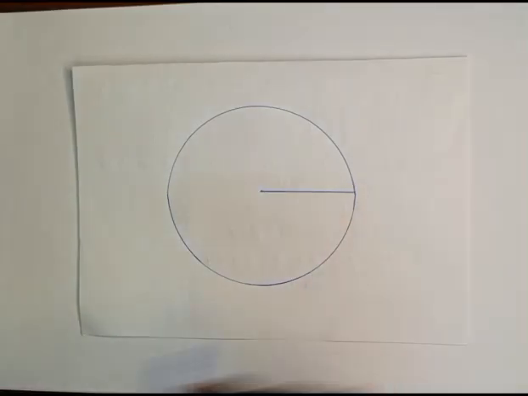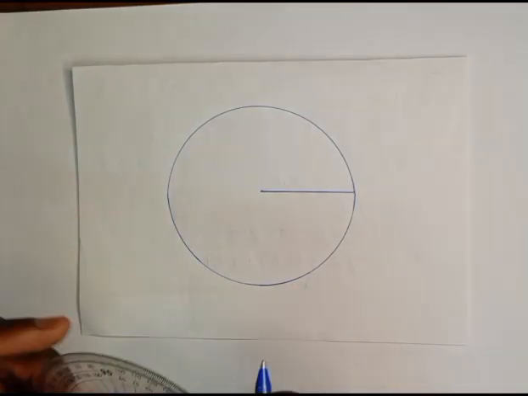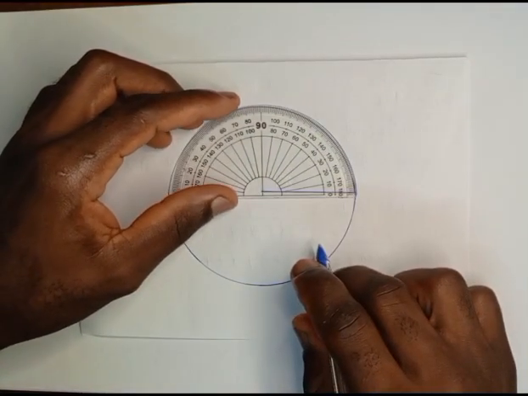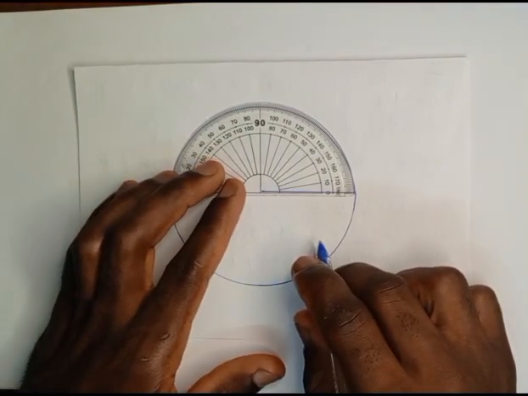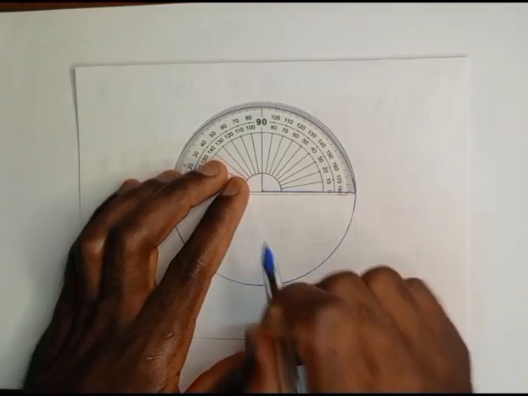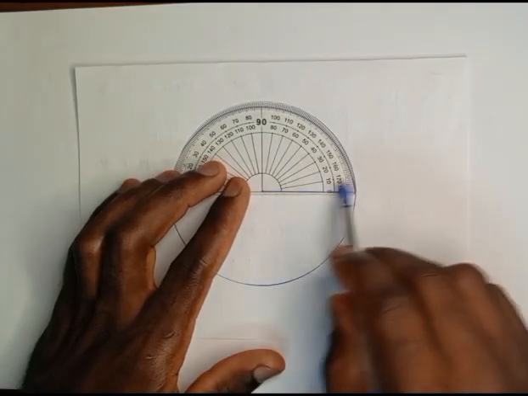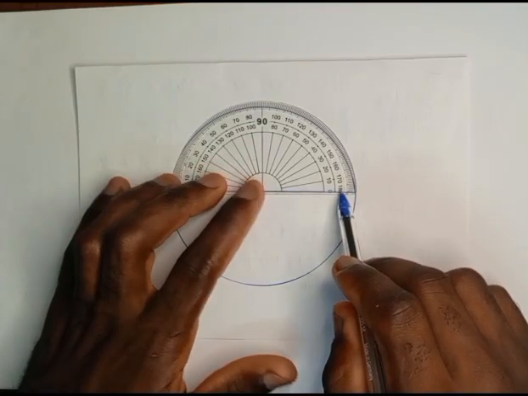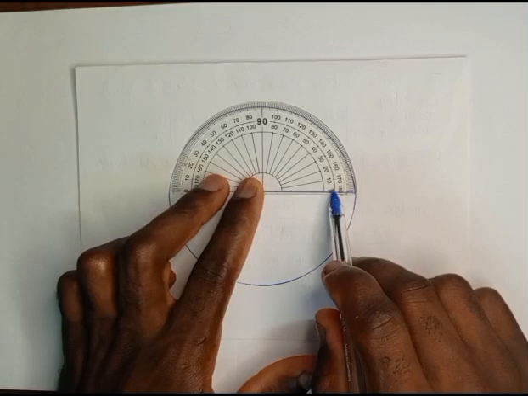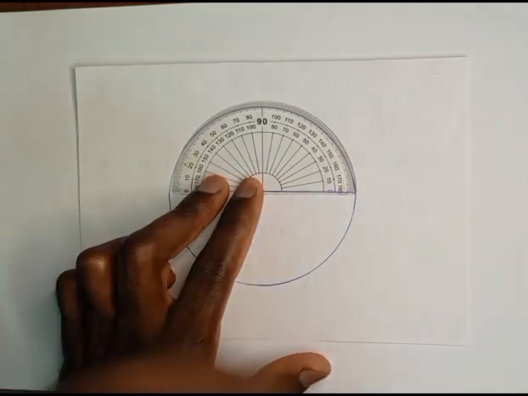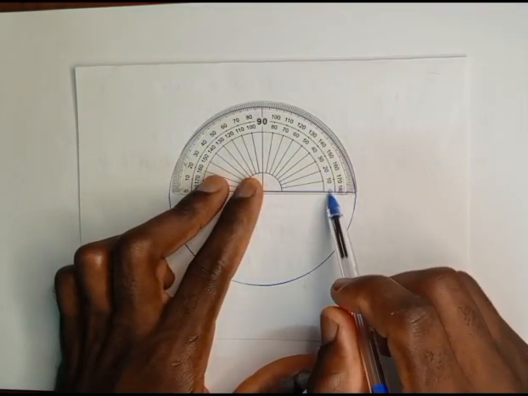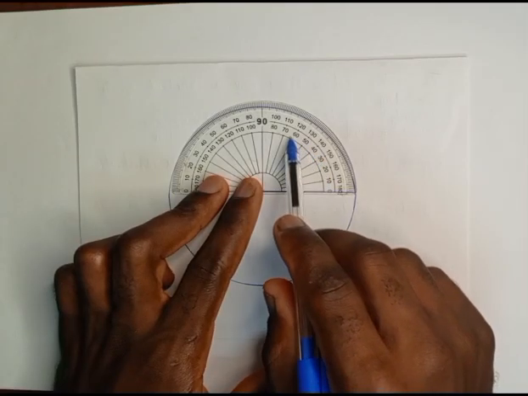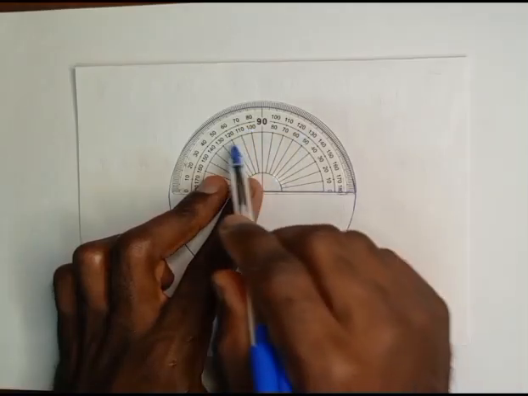So we need to measure an angle of 120 degrees. For us to measure this angle, we are going to start by placing the center of our protractor at the center of the circle. Then we control the zero mark to lie on this radius. Then we read the 120 degrees in the anti-clockwise direction, going this way. This will be 0, 10, 20, 30, 40, 50, 60, 70, 80, 90. You can see the readings.